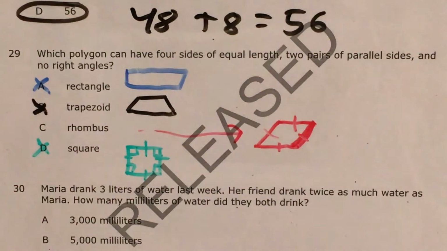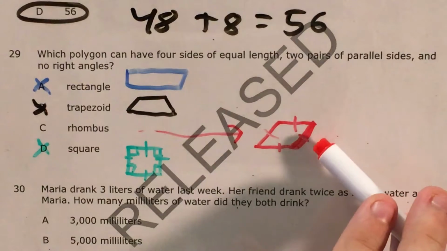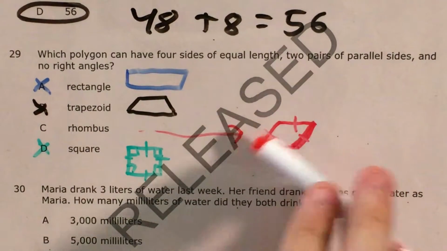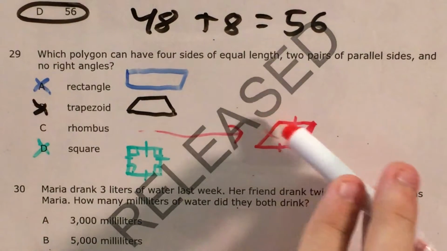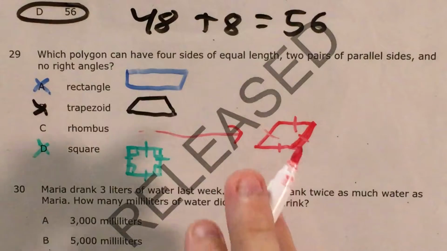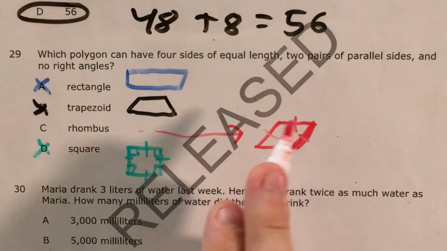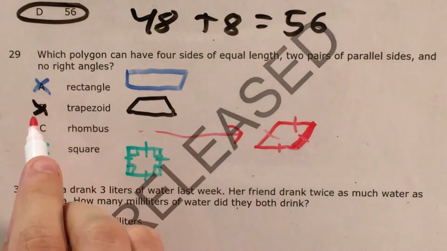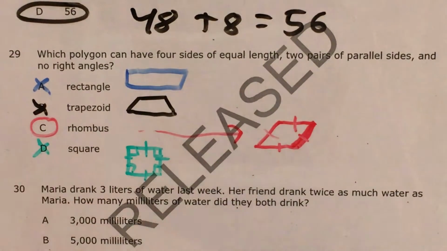But with a rhombus, it's okay to draw a rhombus so that it has no right angles, and I did that right here. These 2 are way too big, these 2 are way too sharp. So we have 2 obtuse angles and 2 acute angles, but no right angles. So that's the idea of a rhombus. The only thing that we need in order to have a rhombus is 4 equal sides. Therefore, our answer is C.